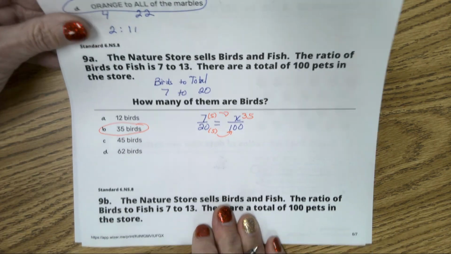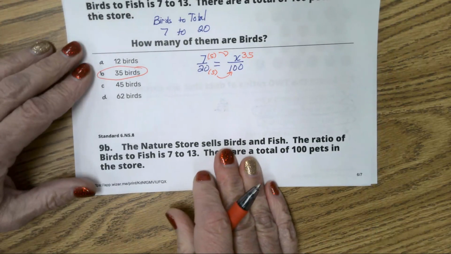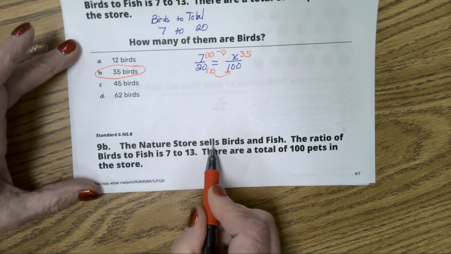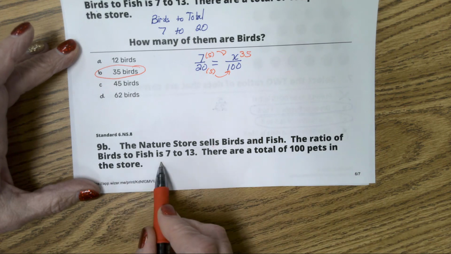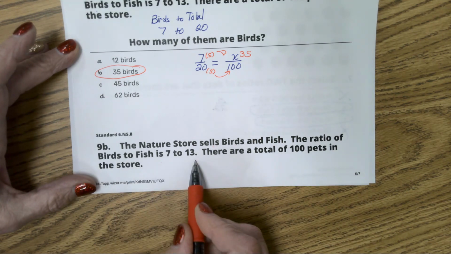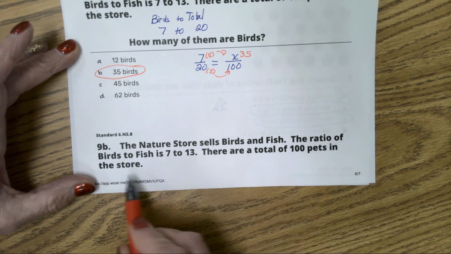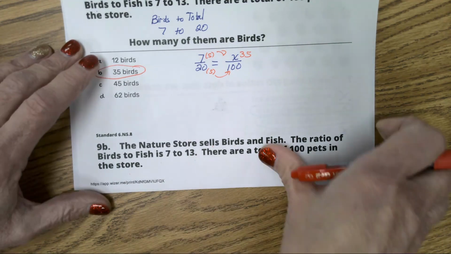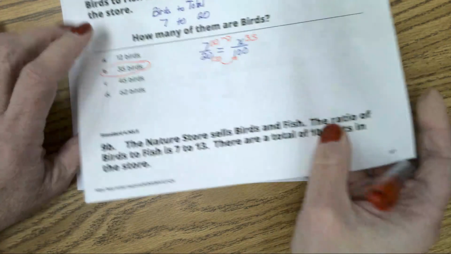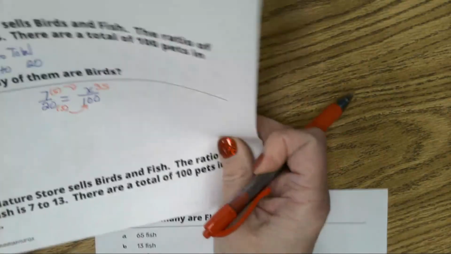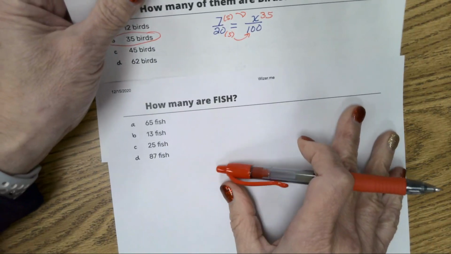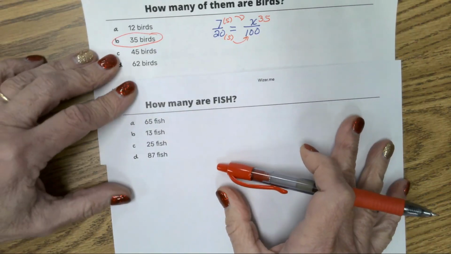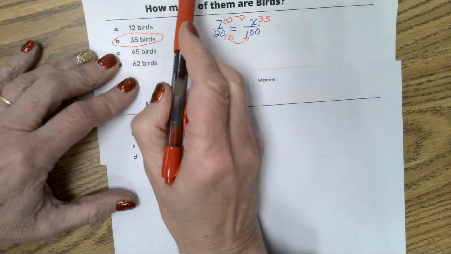Now let's go to number 9B. The nature store sells birds and fish. The ratio of birds to fish is 7 to 13. There are a total of 100 pets in the store. Okay, now what is 9B? The question for 9B is, how many are fish? Okay, well, fish is the second number up here.